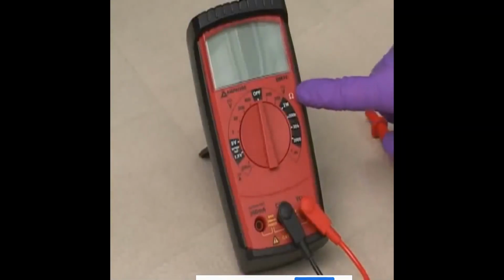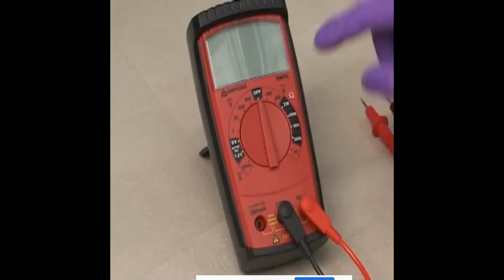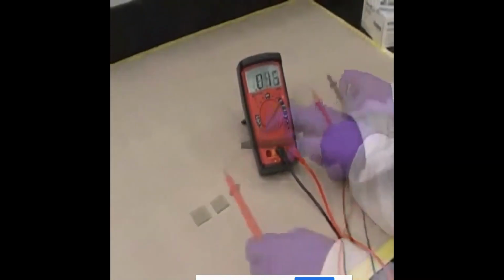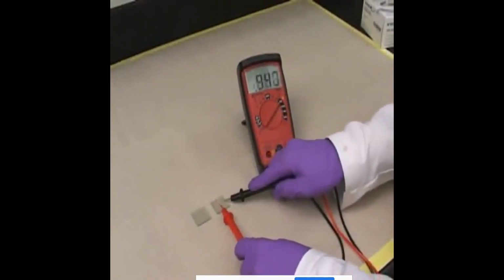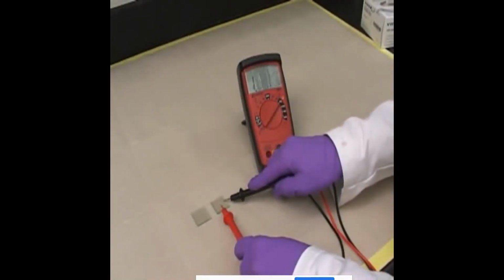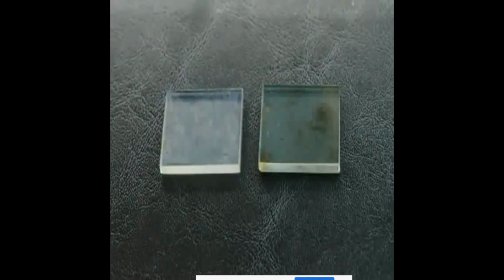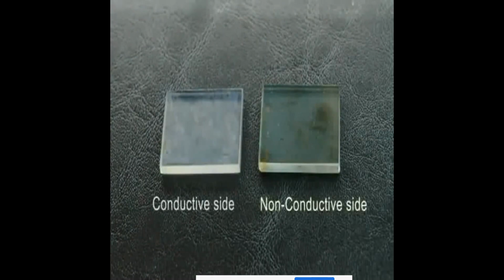Step 2. Use a multimeter set to resistance, ohms, to check which side of the glass slide is conductive. The slide should conduct between 10 and 30 ohms on the conductive side and nothing on the non-conductive side. There should be a slight visible difference between the conductive and non-conductive sides as well. The conductive side will appear bluish and cloudy, while the non-conductive side will appear clear and yellowish.